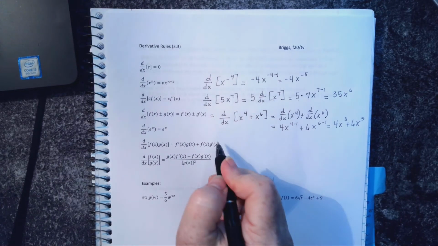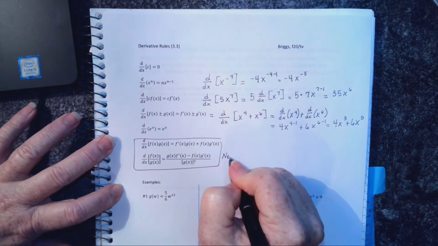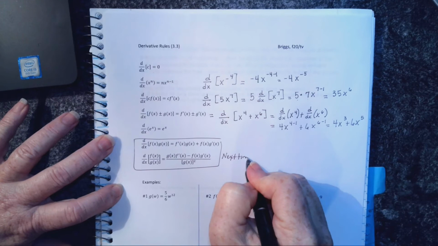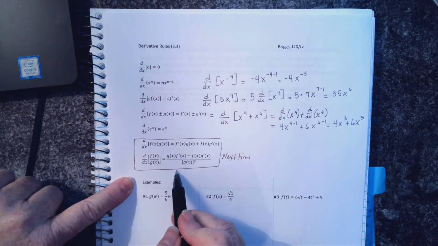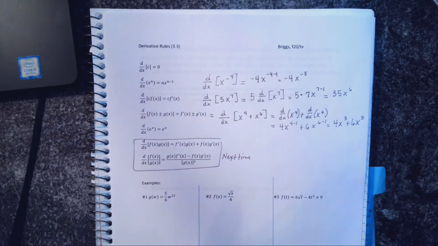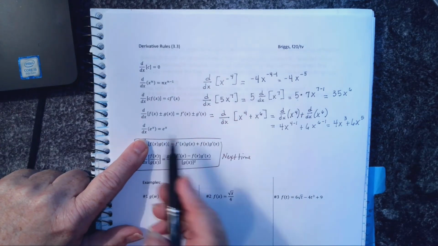Okay, these two rules right here we will talk about next time. So just hold on to this list, okay? We will bring these in the next section, but I don't think that we'll get to talk about that section today. But I do want to look at the derivative of e to the x.